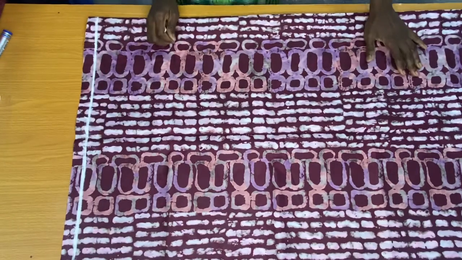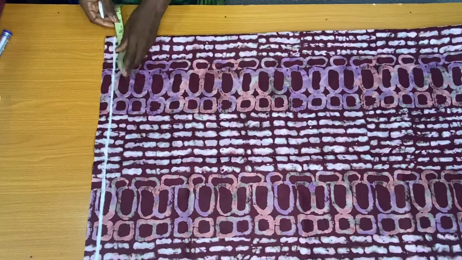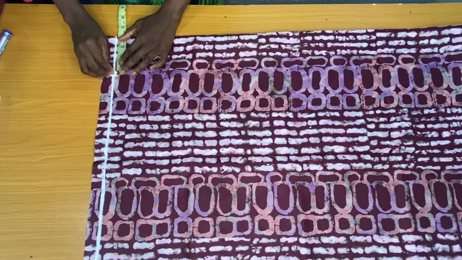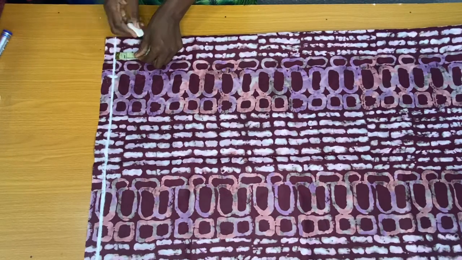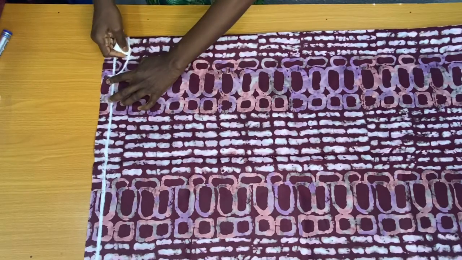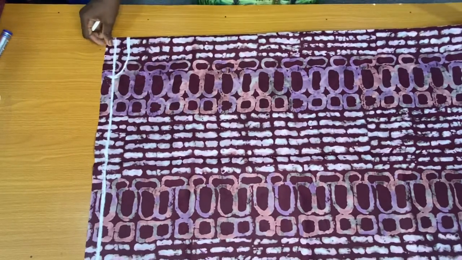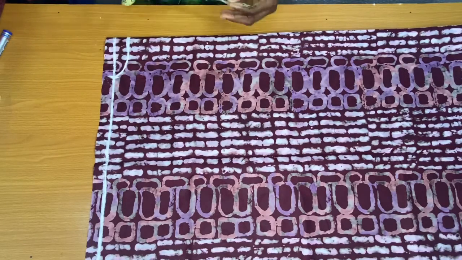The next step is to mark the neck width, which is 4.5 inches, while the neck depth is 1 inch. So I decided to use 1 inch as the neck depth first so that I'll be using this as a guide in getting the neckline for the back piece as well. So after cutting out my back piece, I would later increase the neck depth for the front piece.